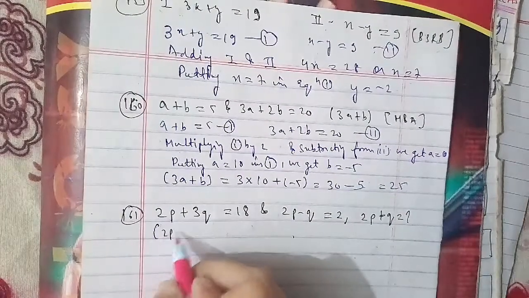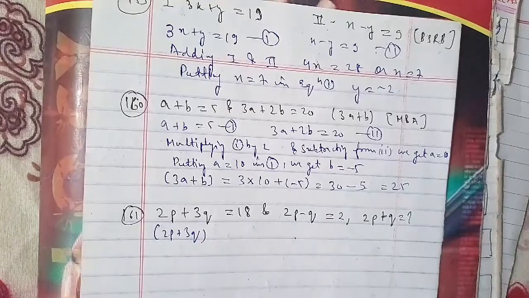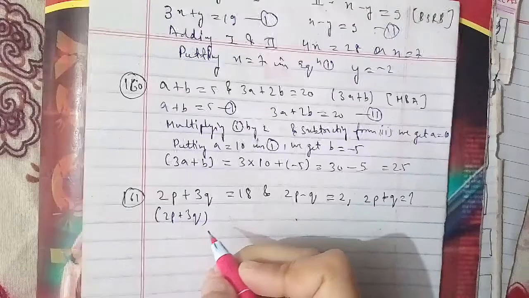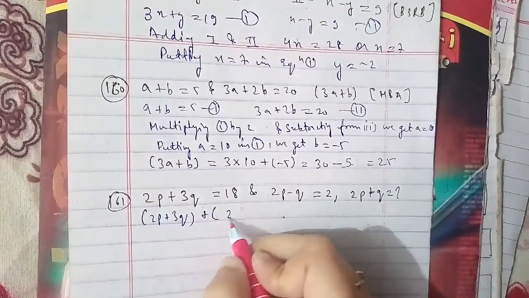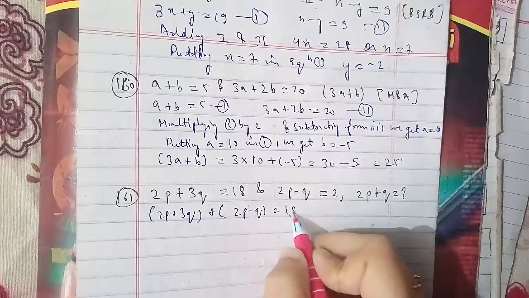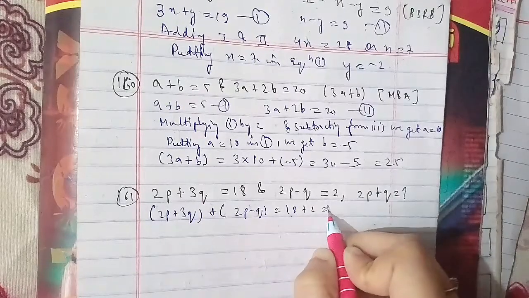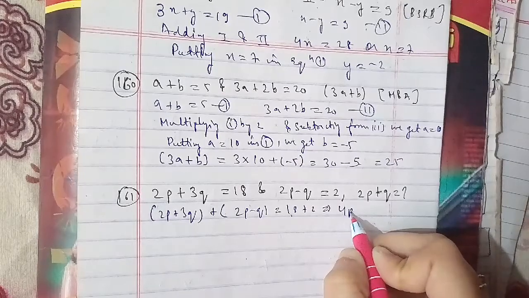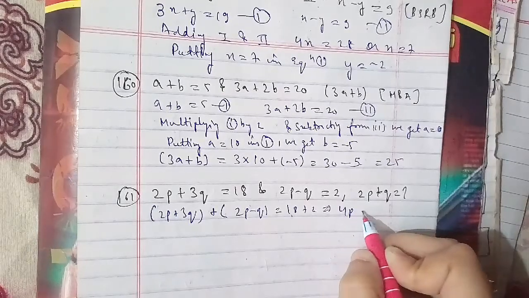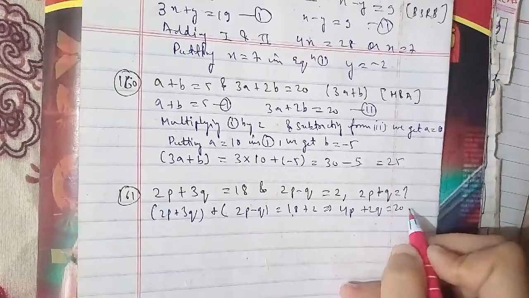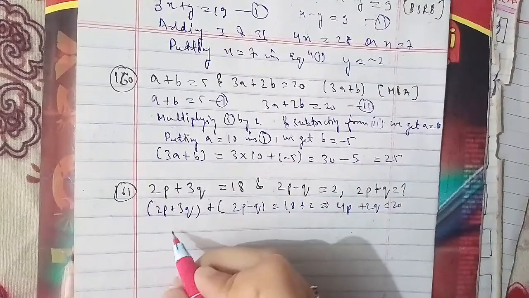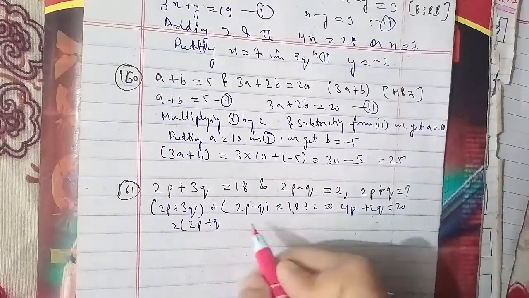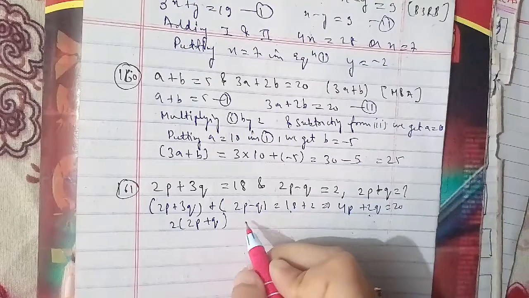That we have is your 2p plus 3q. So here with the same cases, that is 2p plus 3q, plus 2p minus q equals to 18 plus 2, which is equals to 4p plus 2q equals to 20. We take 2 as common here too, so we'll get 2 into 2p plus q, which is equals to 20.